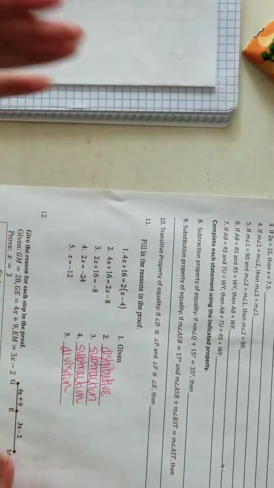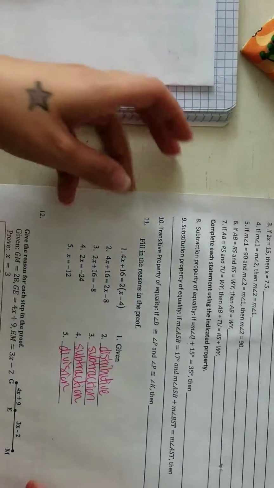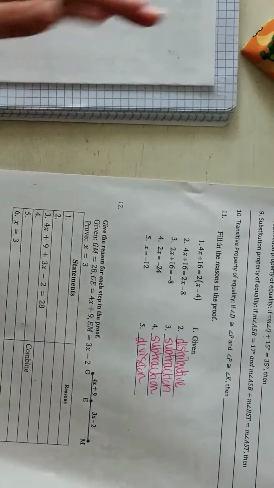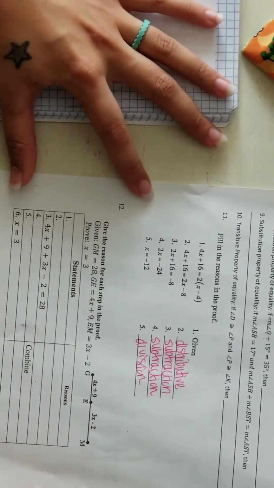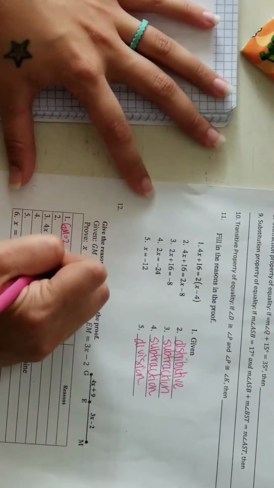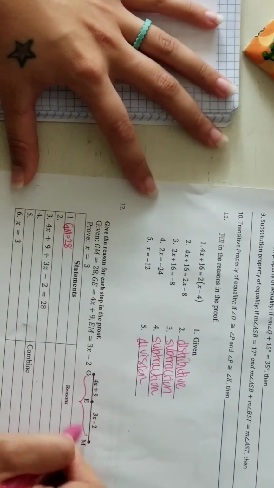All right, those are algebraic proofs. You can do those fairly easily. Now let's look at number 12. This is where we have a segment. Now, what do we always start with? We start with the given. So our given is GM equals 28. That's this whole thing right here.